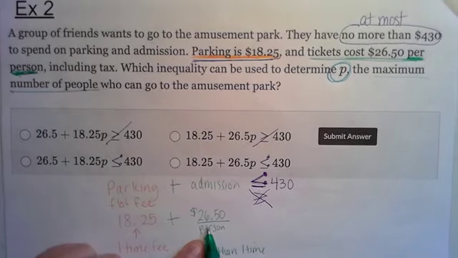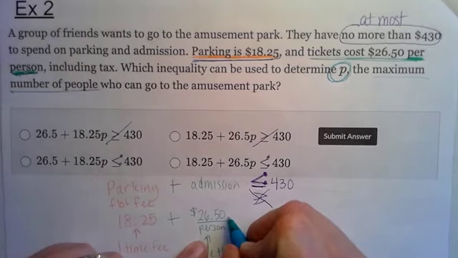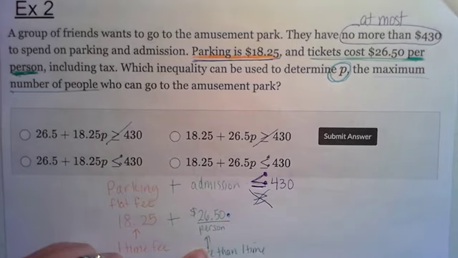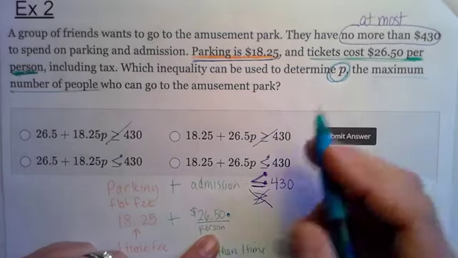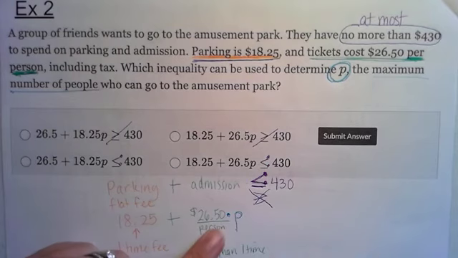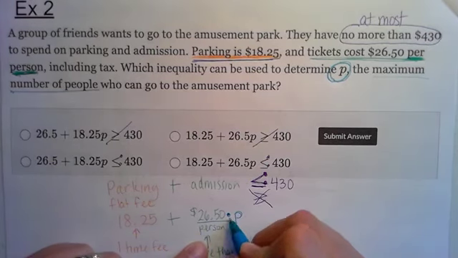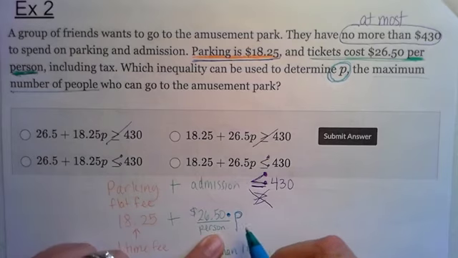And so what is that going to be? If it's $26 for every single person, that means that if there's one person, we have to times by 1. If there were 2 people, we'd have to times by 2. If there were 3 people, we'd have to times that by 3. We don't know how many people there are, so we have to multiply it by P. So it's $26.50 per person, and so we have to times by the number of people.